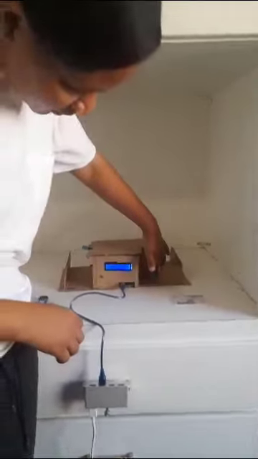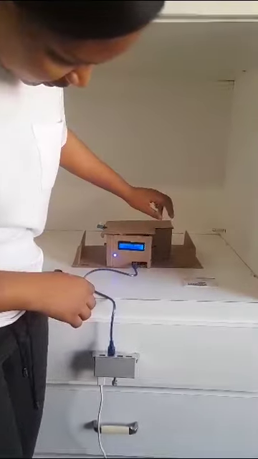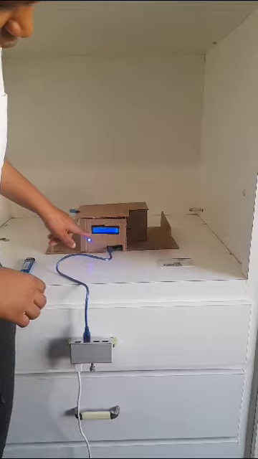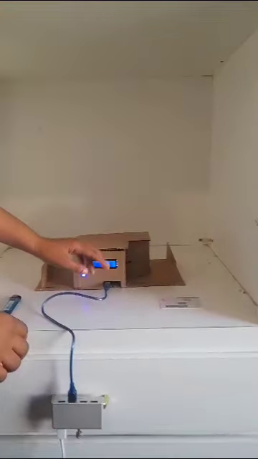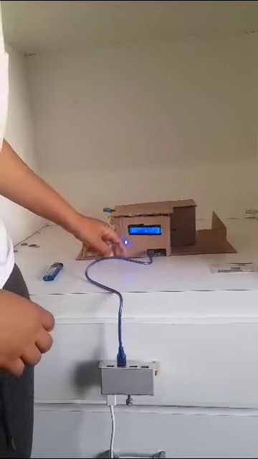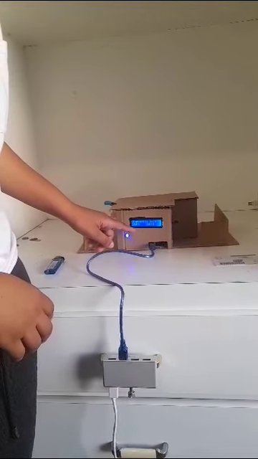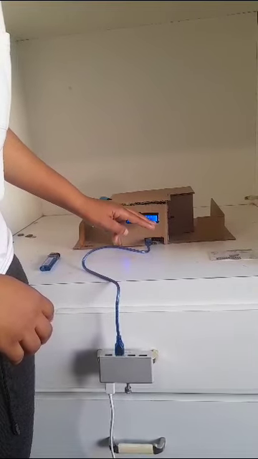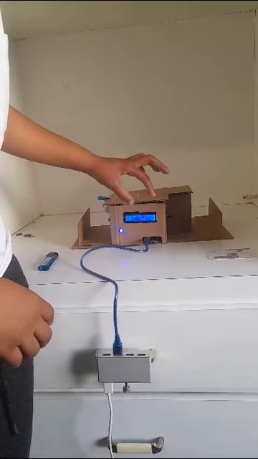As soon as someone enters, the IR sensor will sense, and again if someone enters, you can see that 2 people went inside and currently there are 2 people. Then if someone comes out, the second IR sensor will sense that. We can see on the LCD that 2 people entered, only 1 person left, and currently there's only 1 person inside.